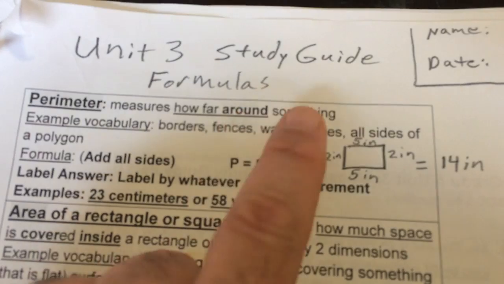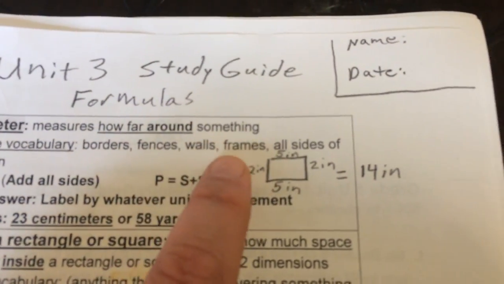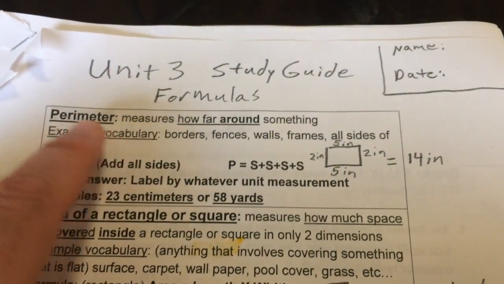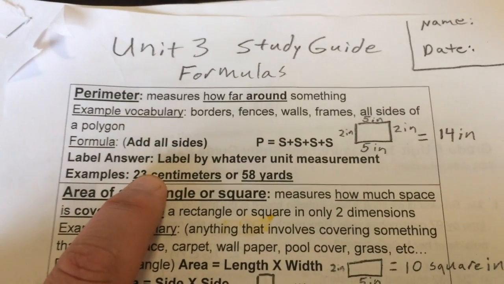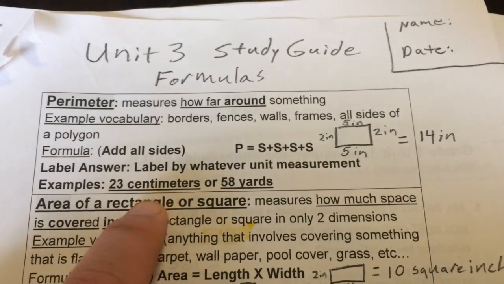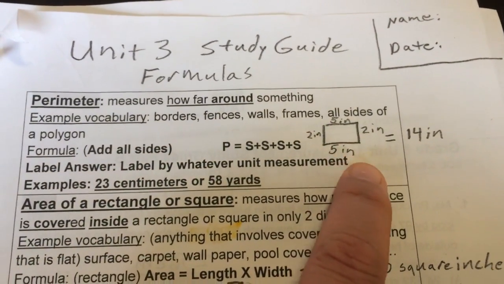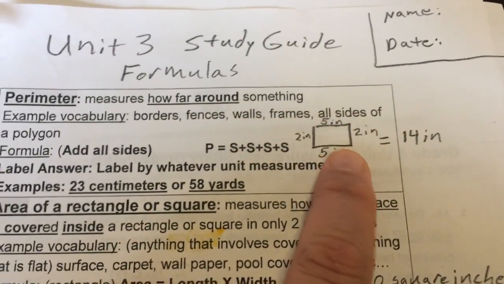And the best way to do it is to tune in to the basic definition of each one. Perimeter is how far around something. So words like borders, fences, walls, frames, those would be clues to, oh, okay, that means we're going around. And to do that, that would be adding all the sides. And then don't forget to label properly. So you would just put the unit measurement of, well, what's the units that we're measuring with? That would be, for this one, it's inches.